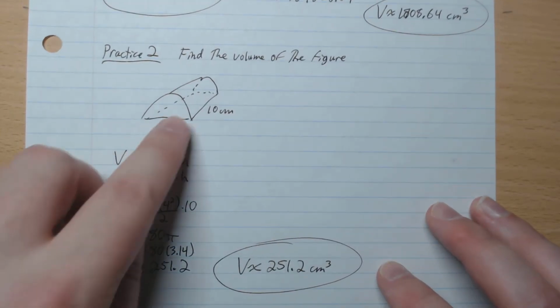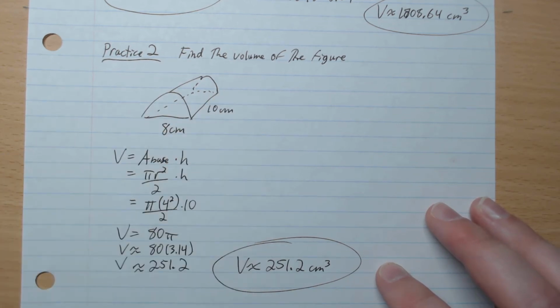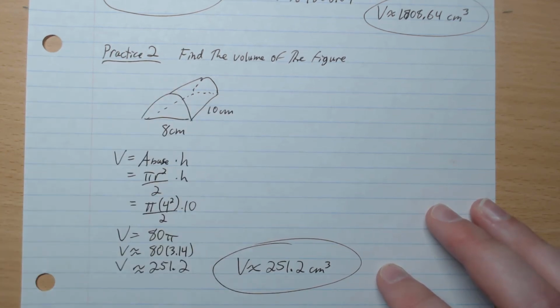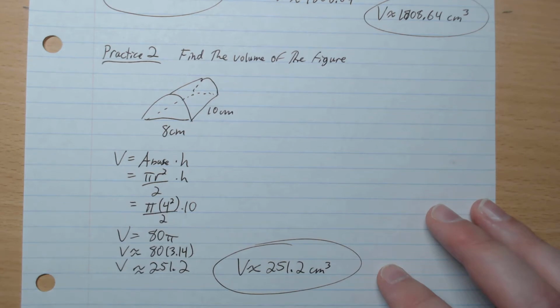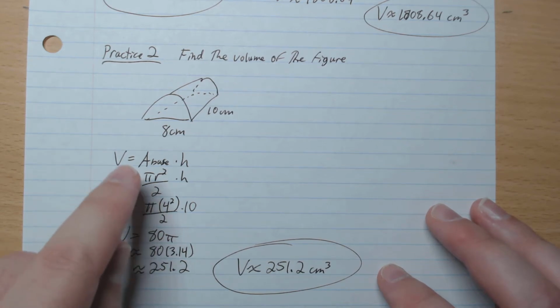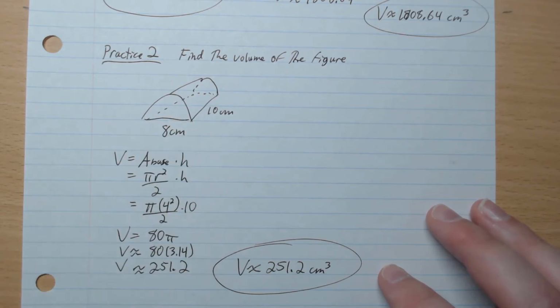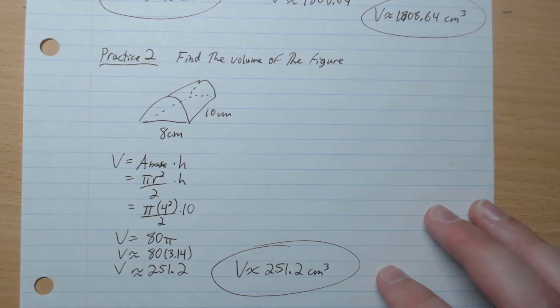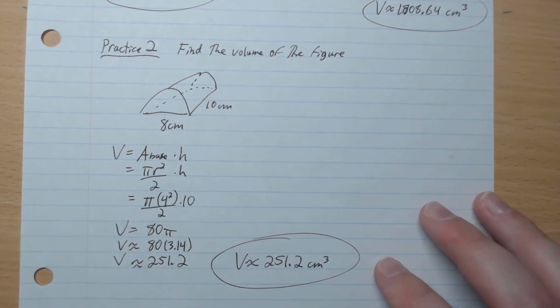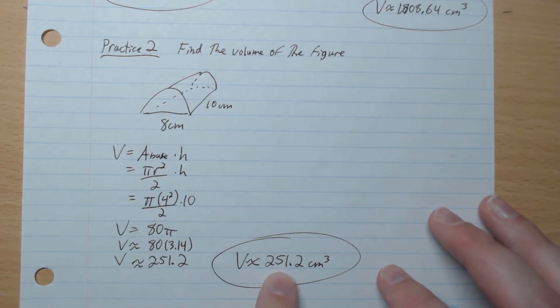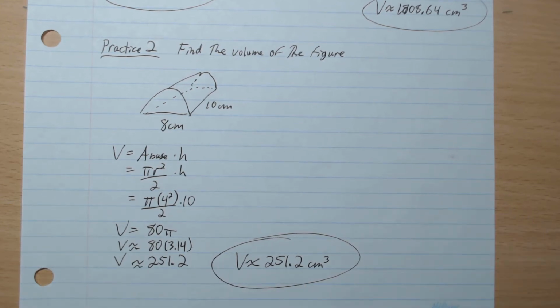Okay, so what do we have? Area of the base times 10, like that. Our base is half a circle, so pi r squared divided by 2. Plug in a radius of 4, like that, so you have 4 squared. This gives 80 pi. Plug in 3.14, and so our volume is approximately 251.2 centimeters cubed.